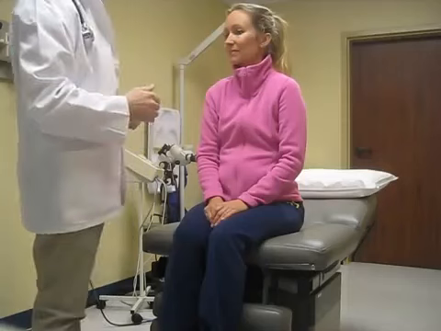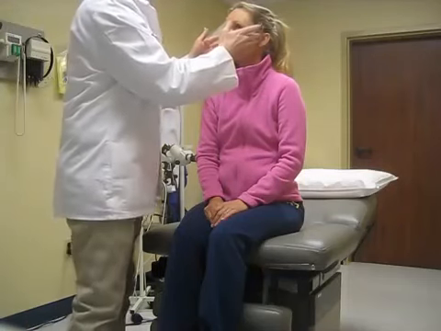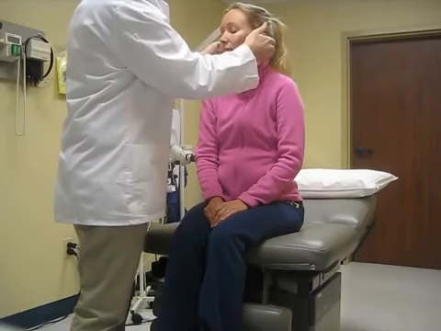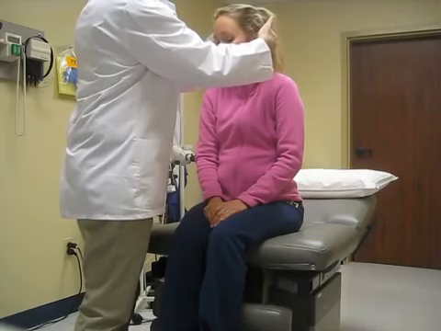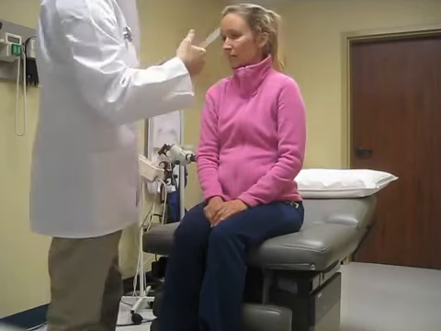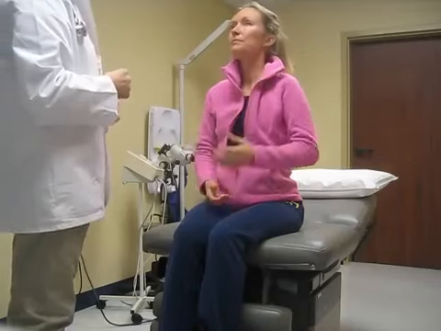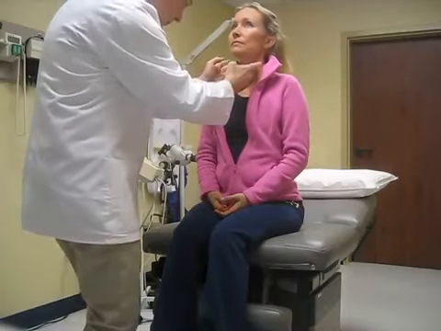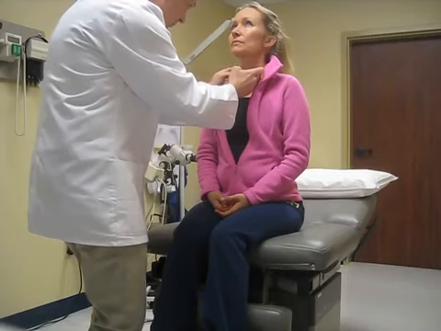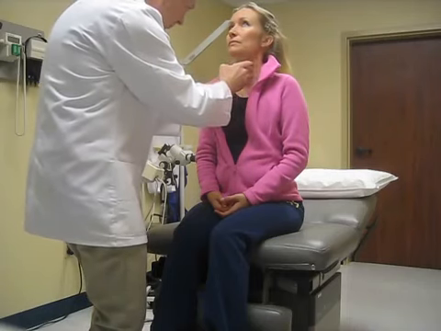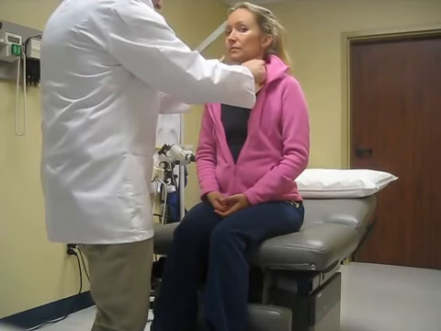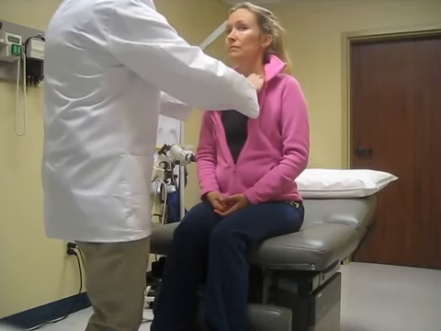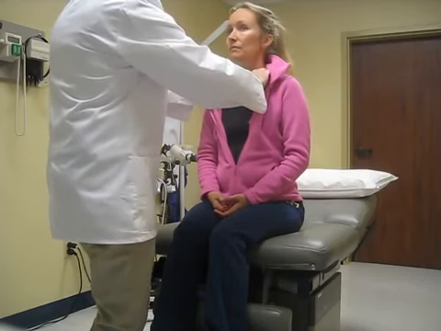I'm going to palpate the lymph nodes, starting with the preauricular, postauricular, occipital. Can you unzip this for me? Sure. We're going to go to anterior cervical. Posterior cervical, supraclavicular. Okay, good. Now I'm going to go down to the ears.